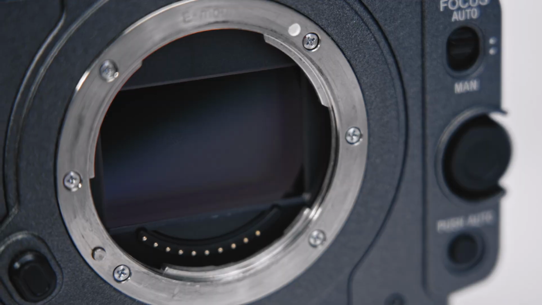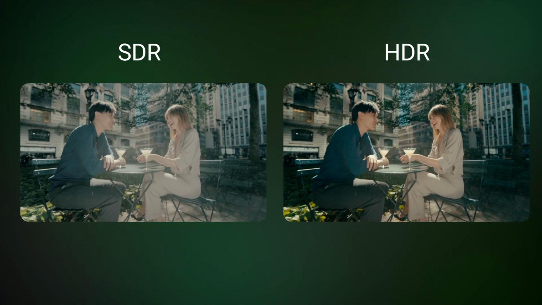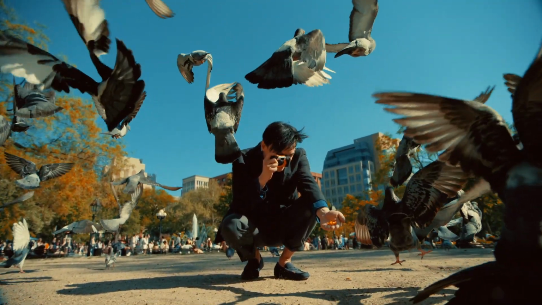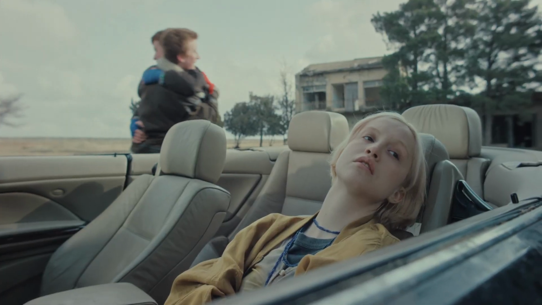It's the difference between capturing a blown-out sky and seeing every cloud detail while still keeping the shadows deep and rich. It's not about how many pixels you have, it's about how much light information those pixels can hold. Let's see it side by side, 8-bit versus 10-bit, SDR versus HDR. Notice how the high dynamic range image keeps the highlights smooth and the shadows detailed. That's dynamic range in action.